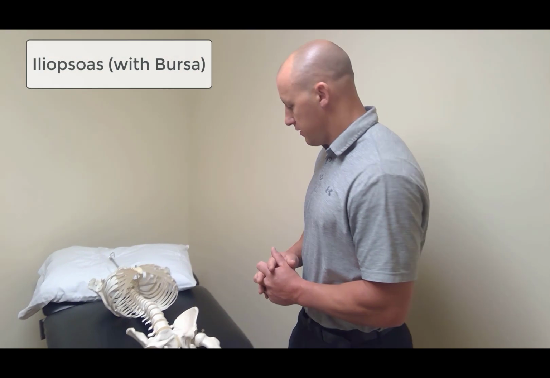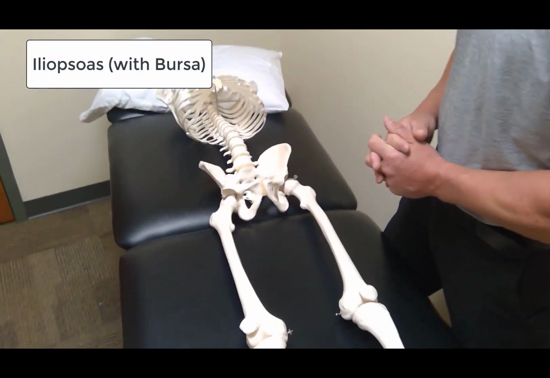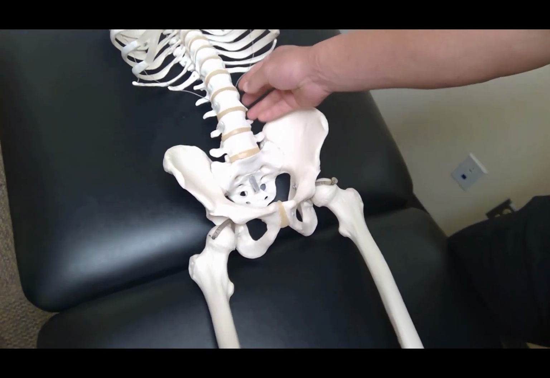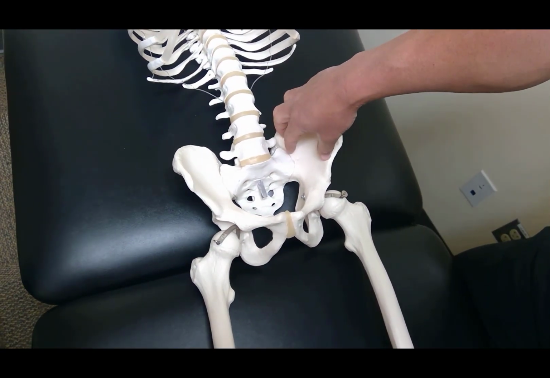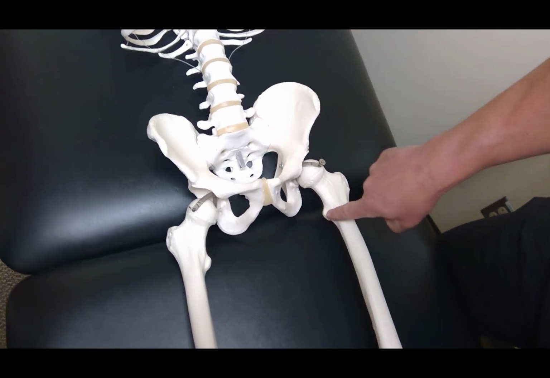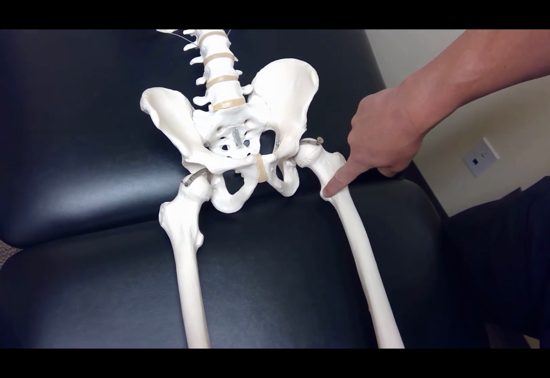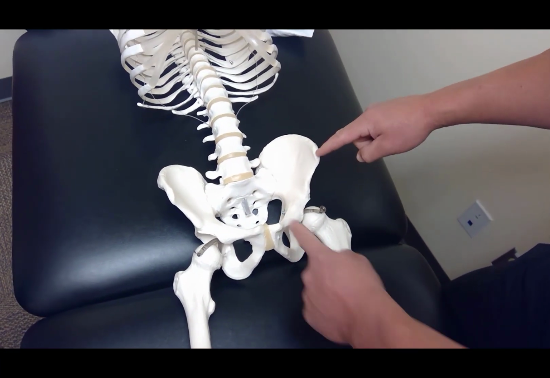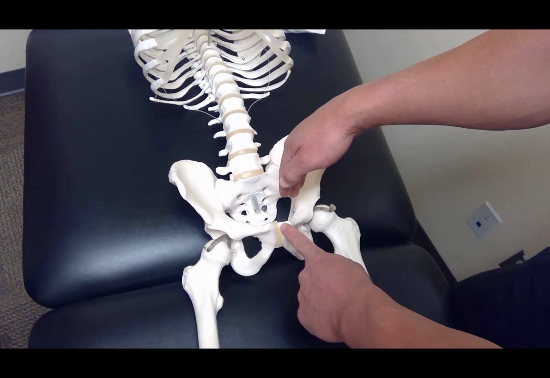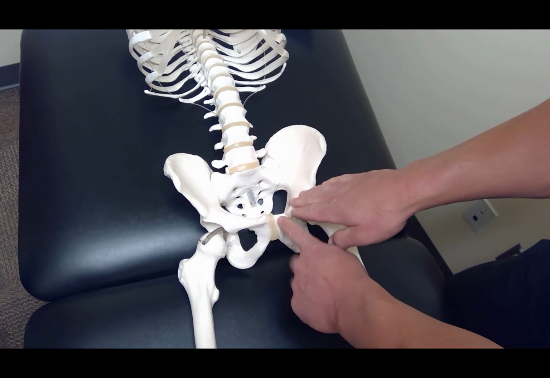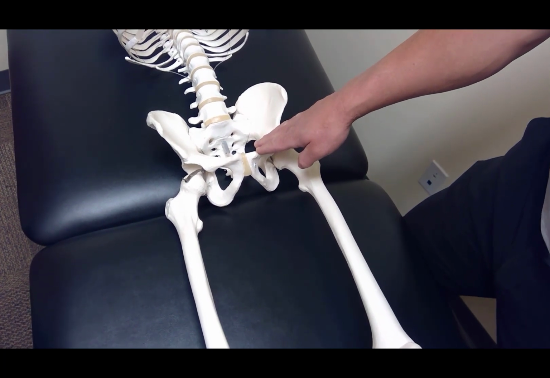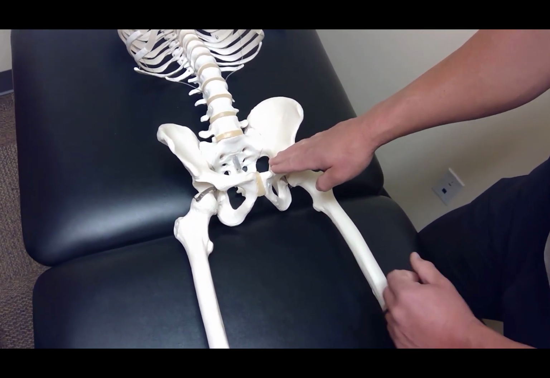Okay, next we have the iliopsoas muscle. So that's a combination of the psoas major and the iliacus muscle. So the psoas major comes off the spine, and the iliacus muscle comes off the iliac fossa here. They converge together to form a common tendon that inserts onto the lesser trochanter. And you can palpate that. Here's your inguinal ligament here. So you can palpate that over the top of the inguinal ligament or underneath the inguinal ligament. If you push deep into the soft tissues and then have the patient gently flex the hip, you can feel that muscle contract under your hand.